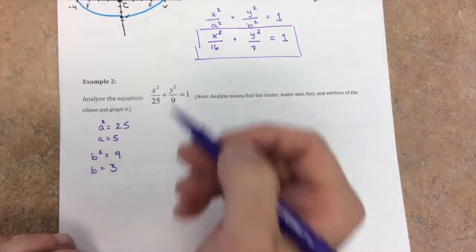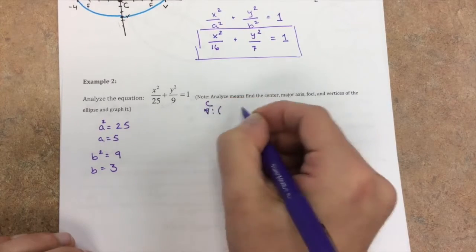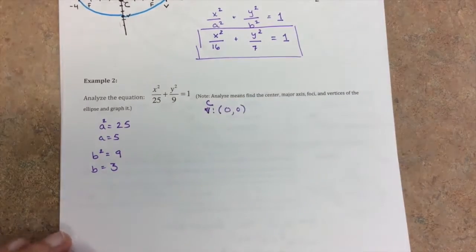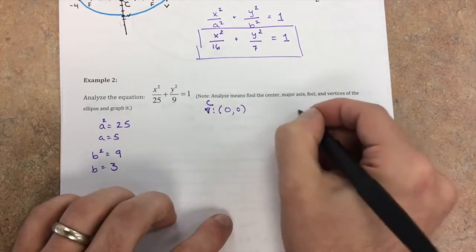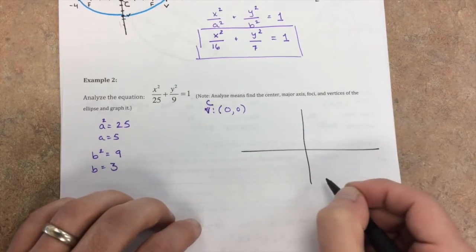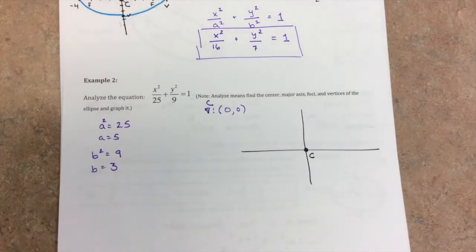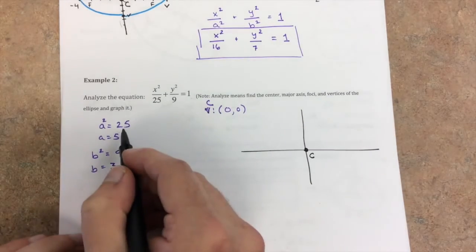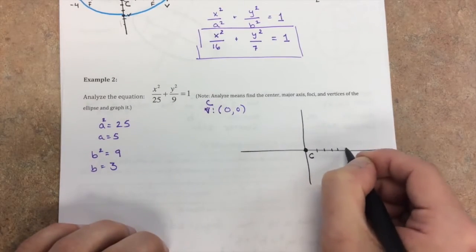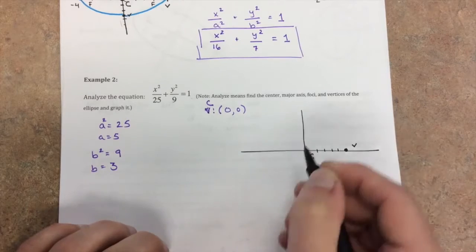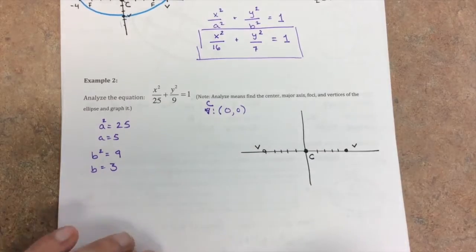We notice that there's no numbers next to x and y, so our center is at 0, 0. And what we can do is graph this. I always like to start with a graph, because the more we graph it, the more we see. So, graph and label. There's our center. Our a is 5 along the x, so we go 1, 2, 3, 4, 5. Label it. The other direction. Label it.